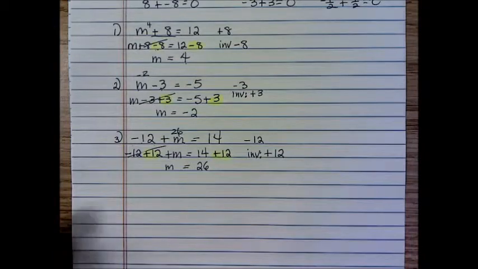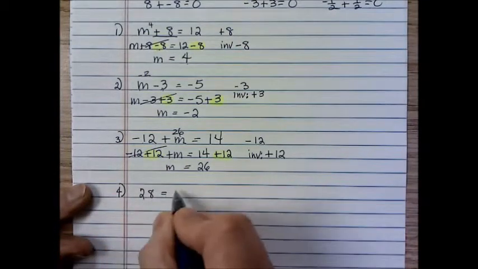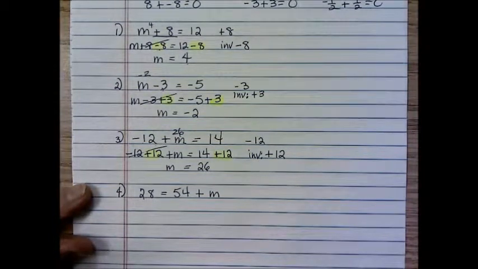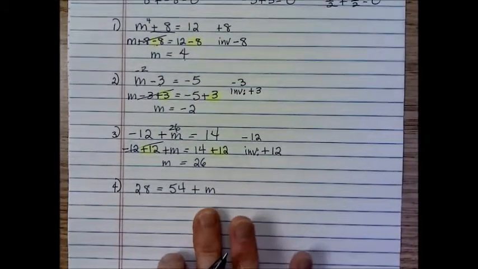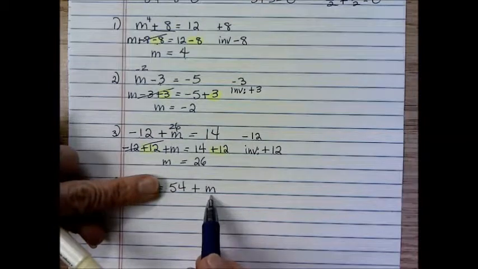What if we have 28 equals 54 plus m? In this one, our variable is on the right side. We still look at it the same way. I'm just looking at this right side of the equation.